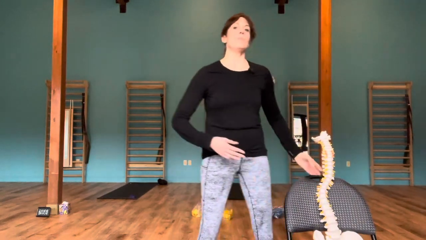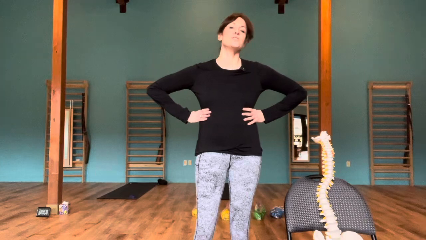So let's for a moment bring our hands to the rib cage and we're going to focus on breathing. Feel the ribs expand as you breathe in. Try to keep that expansion as you breathe out. And then go ahead and let yourself soften.